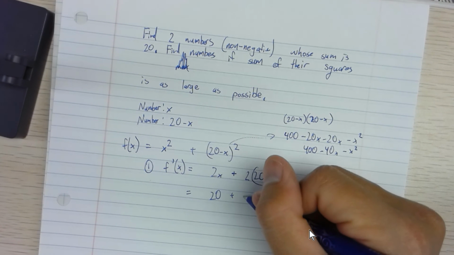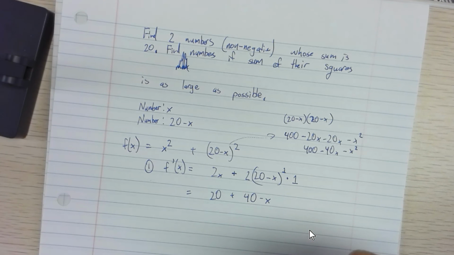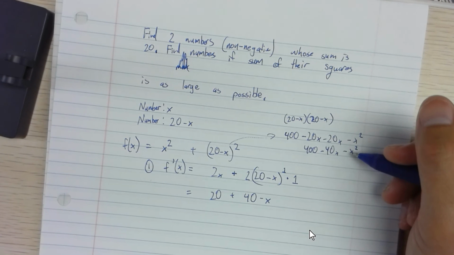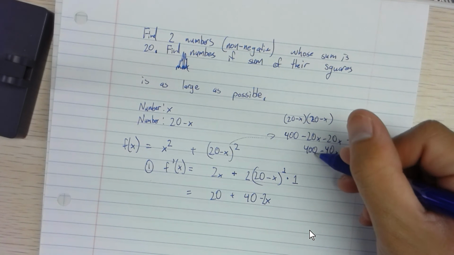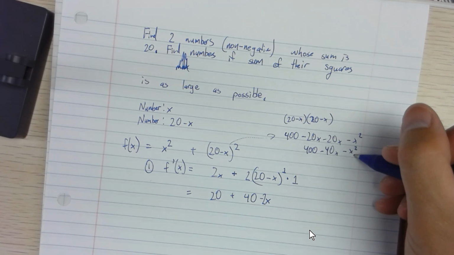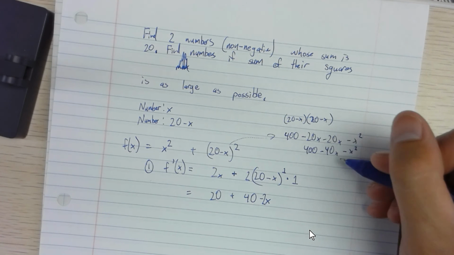So I think this is just 40 minus x. Oh, minus 2x, I do apologize. If you did the derivative of 400 minus 40x minus x squared, the derivative of 400 is 0, and the derivative of minus 40x is minus 40.